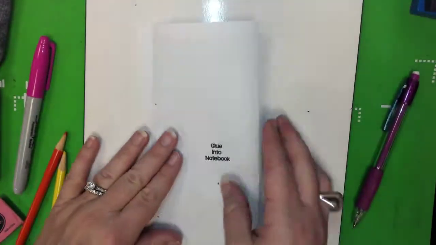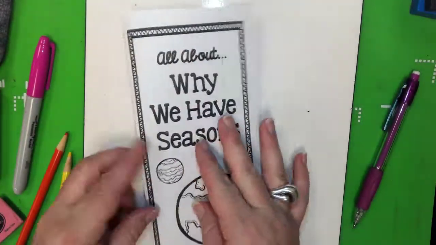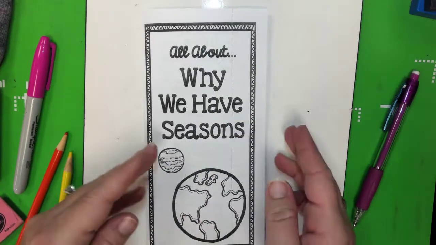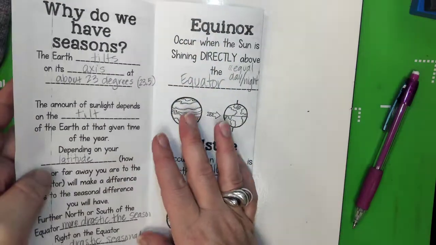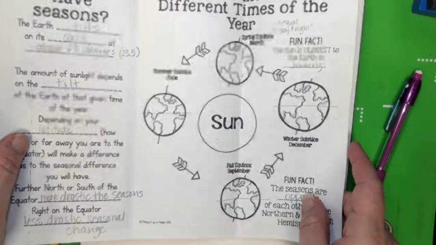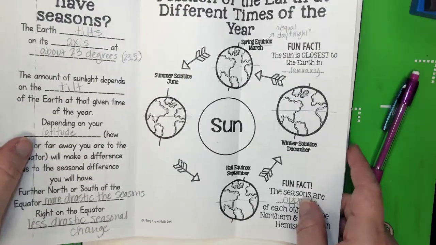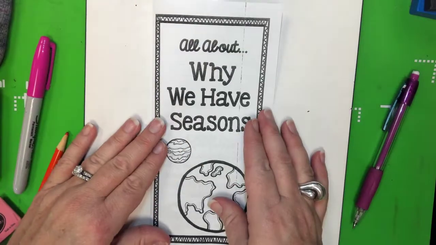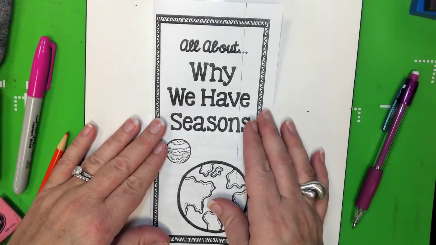So go ahead and glue this into your next empty page of your math and science binder in your science section. If you want to take a few minutes and color this, that's absolutely fine. When you're done, read your hyperdoc to see what your next step is.